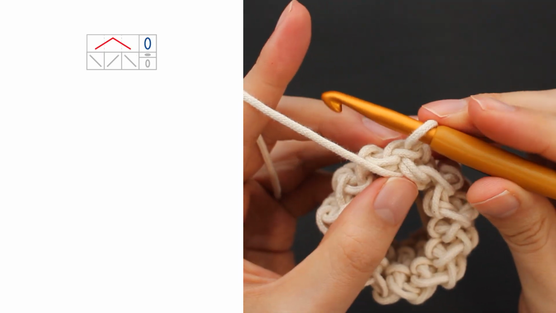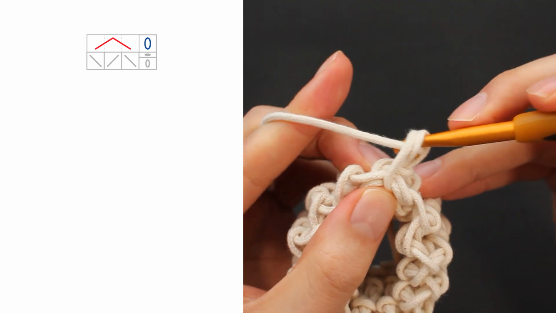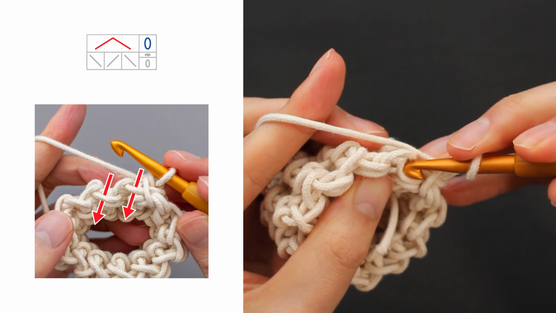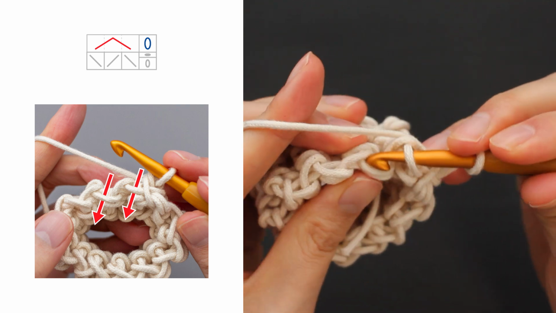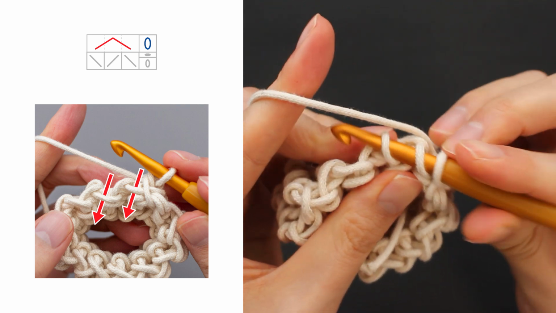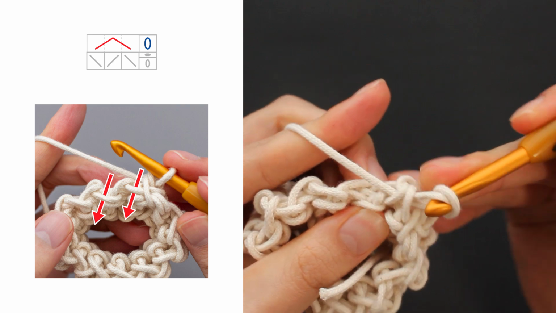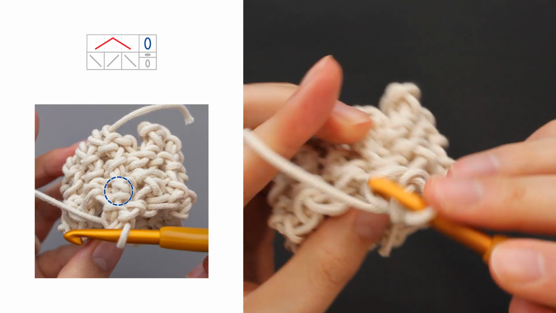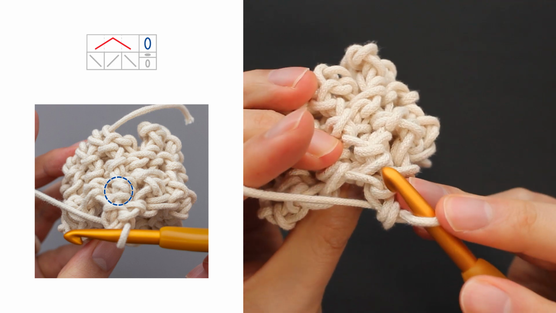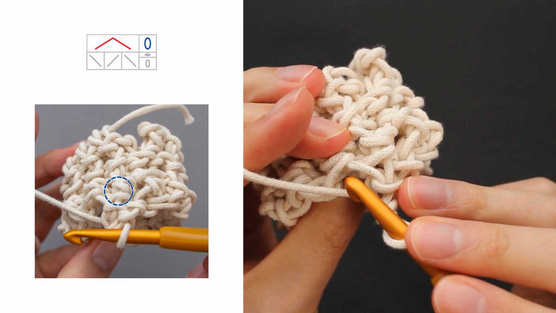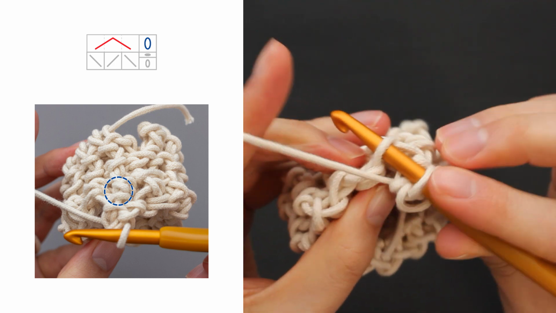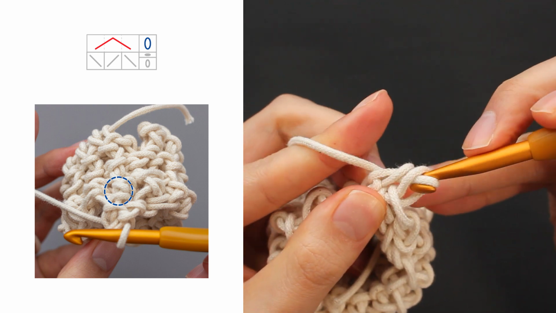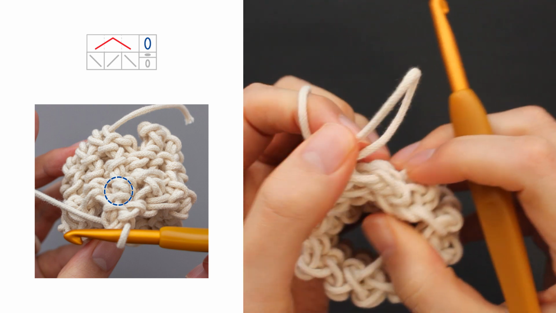Or if the beginning chain is purl, crochet in the same way. Crochet the purl chain stitch as usual. Then, insert the hook into the 2 stitches on the front side and crochet a stitch. Skip the stitch on the back side between the stitches I just crocheted. I was able to decrease the original 4 stitches to 2 stitches.